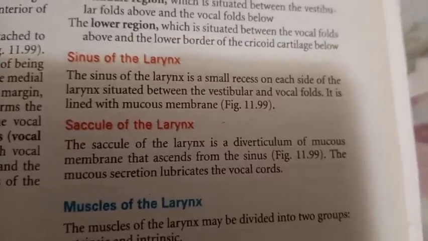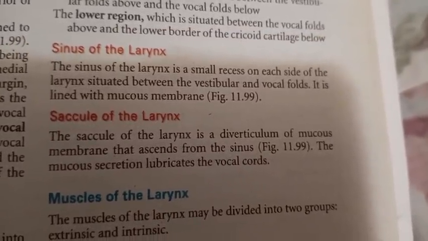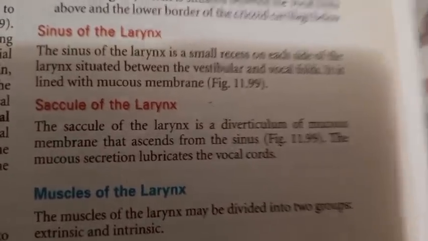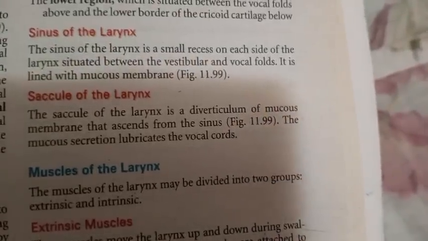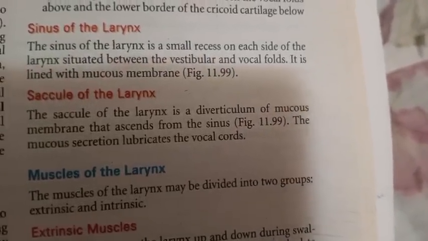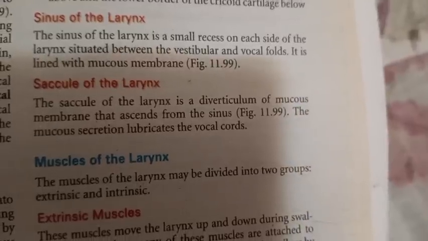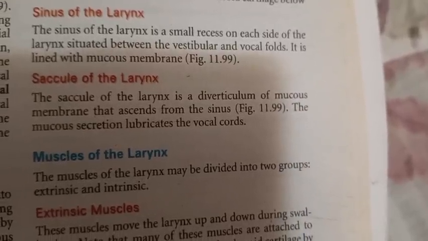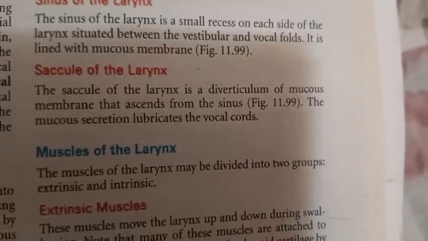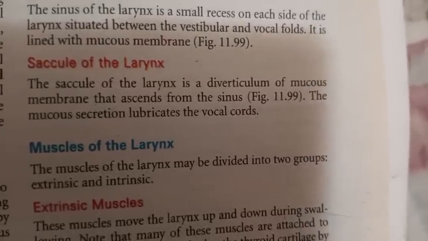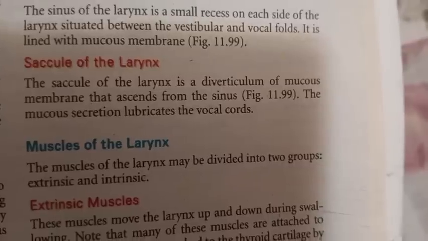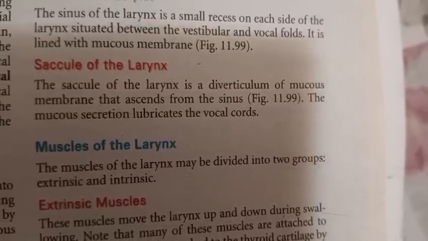Sinus of the larynx. The sinus of the larynx is a small recess on each side of the larynx situated between the vestibular and vocal folds. It is lined with mucous membrane. Saccule of the larynx. The saccule of the larynx is a diverticulum of the mucous membrane that ascends from the sinus, and mucus secretions lubricate the vocal cords.